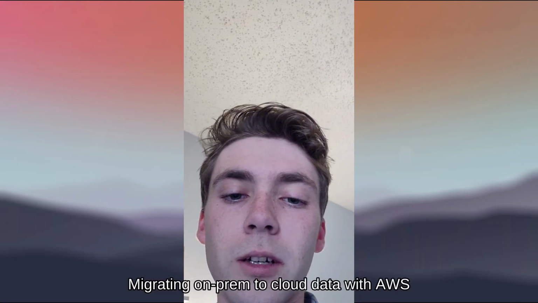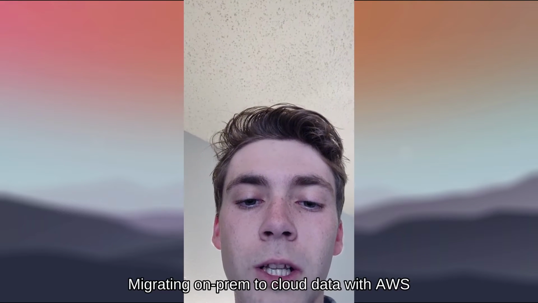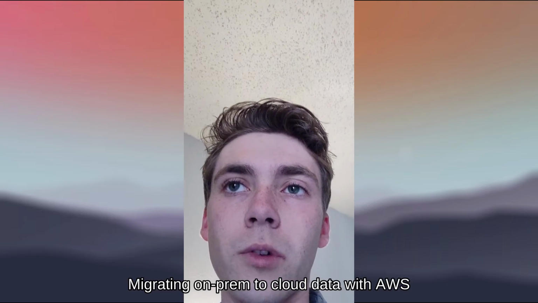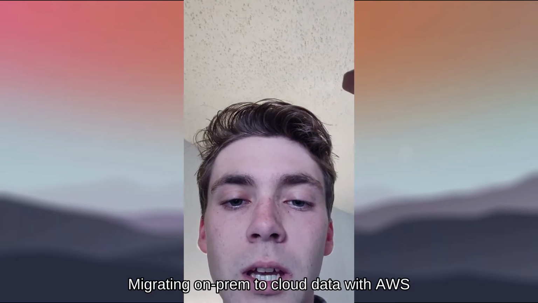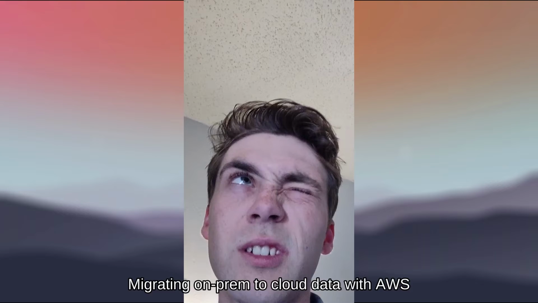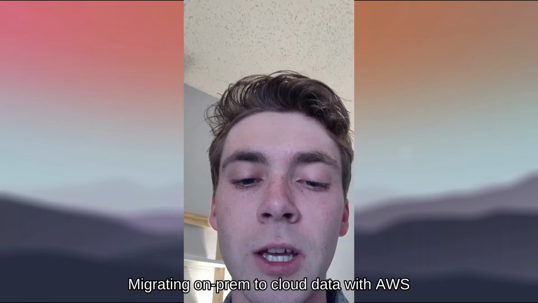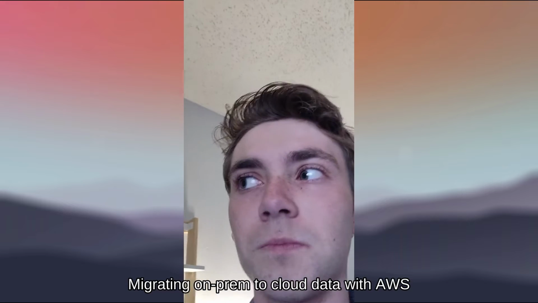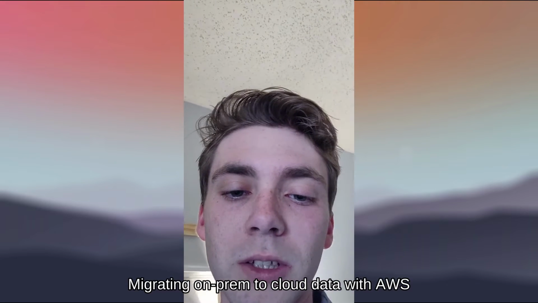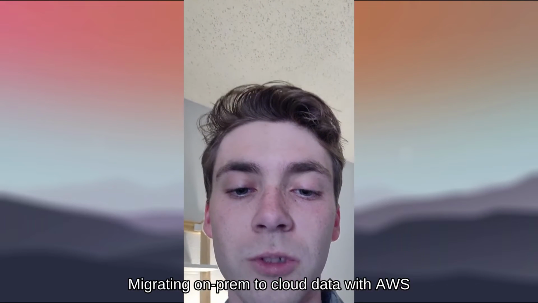To migrate data from on-premise to the cloud with the different offerings from AWS and the different naming conventions for the services that AWS offers based on what specifically you need, like computing services or storage services and things like that.